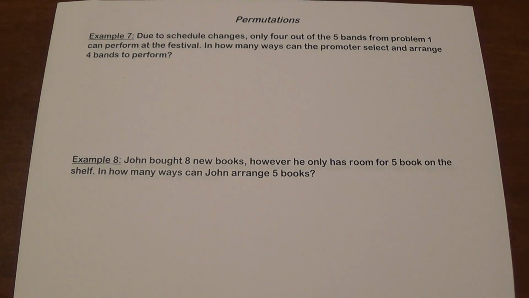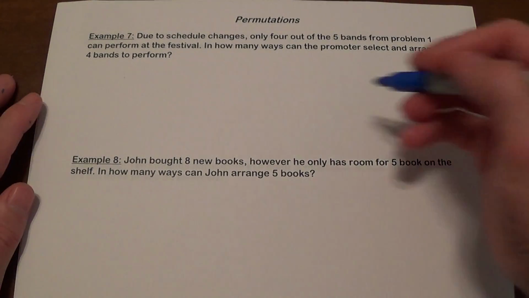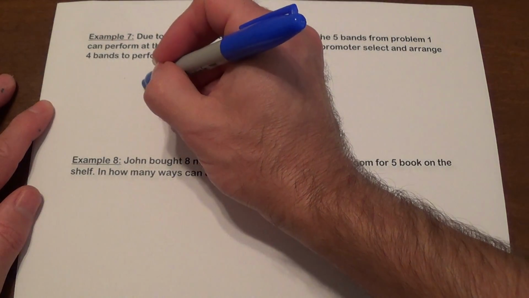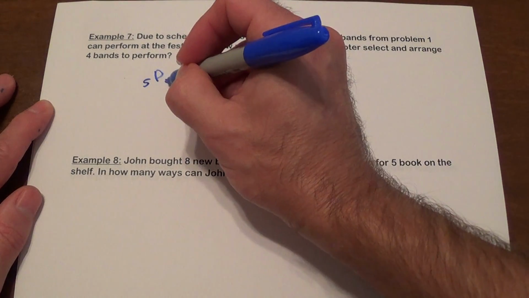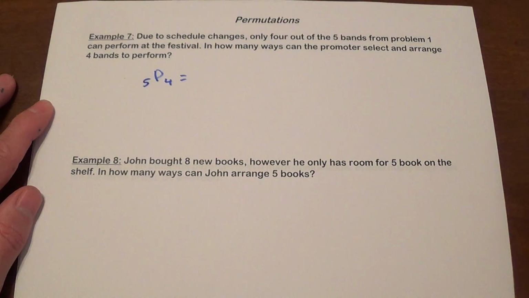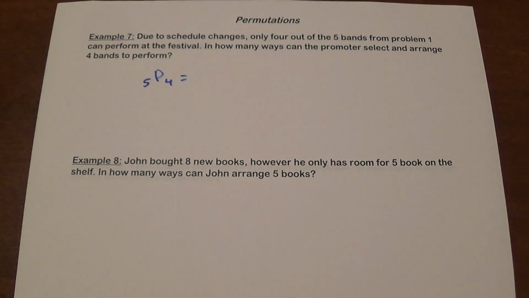Alright, now let's see how we are actually going to do it. Due to schedule changes, only 4 out of 5 bands from problem 1 can perform at the festival. So how many different ways can the promoters select and arrange 4 bands to perform? Keywords here, select and arrange. So we're selecting 4 and arranging them in orders. We have 5 bands to choose from, and we're selecting 4 and arranging them. You can actually do it on the calculator too.